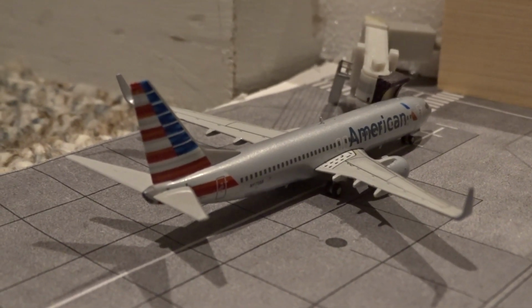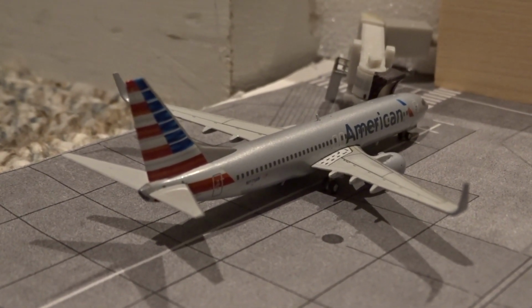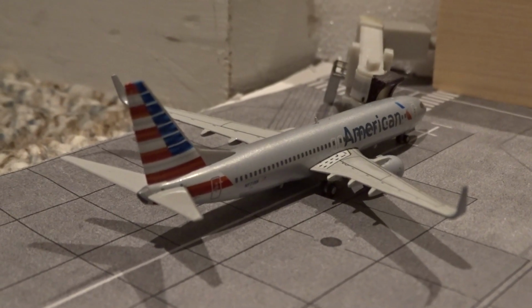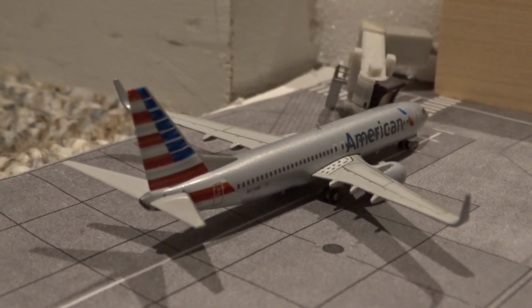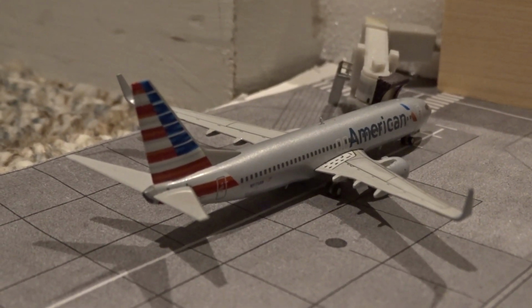First, we'll start off again at D1 with this American 737-800. This came in from Georgetown, Grand Cayman, as flight 301, and it's going to be operating a domestic flight now out to Austin as flight 1860.